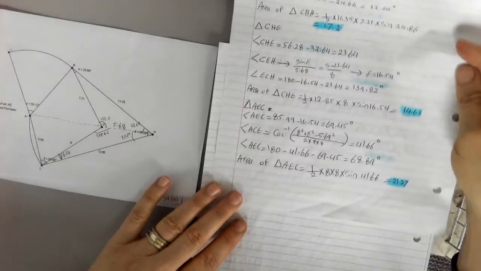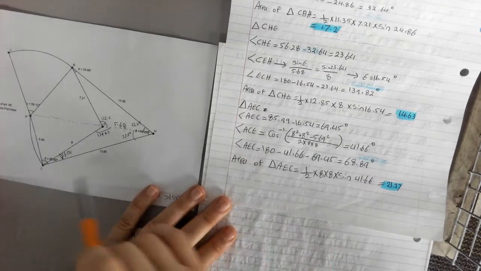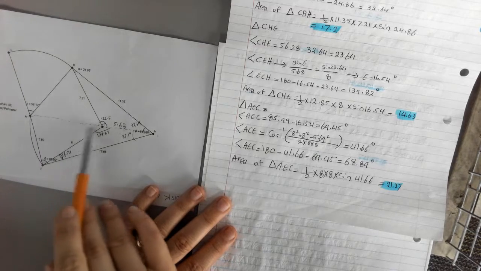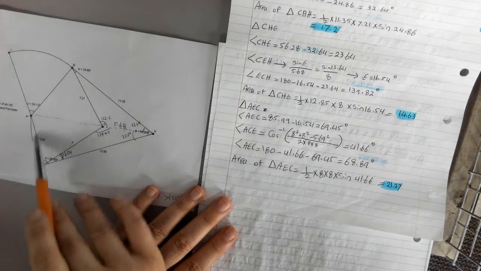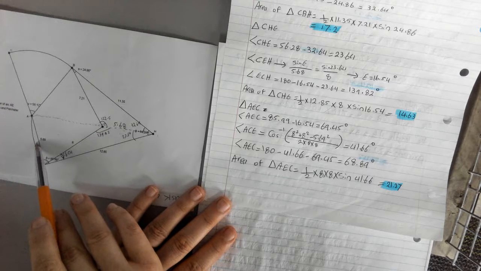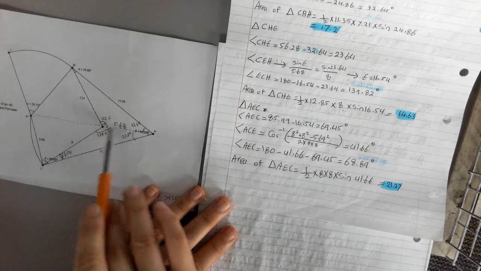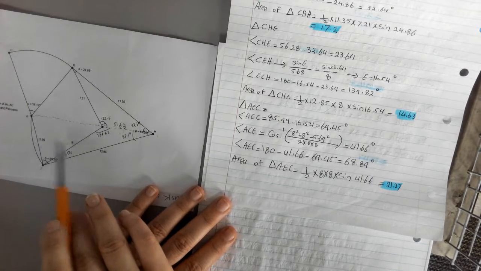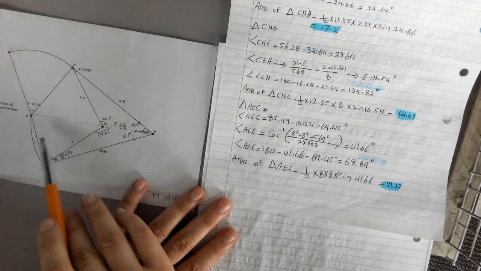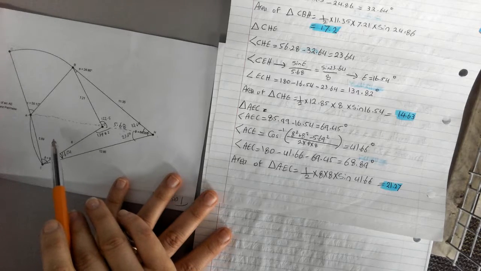Now our next triangle is ACE, so this one here, ACE. In this case, some of you will probably use this triangle to calculate the area of the triangle and then the area of the segment, or you can use the area of the sector to calculate the whole area of the sector. I've used the area and then the area of the segment just to show you how to do that in case you can't do the whole sector all at once.